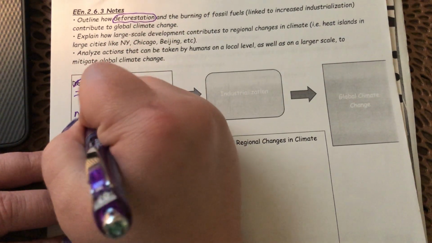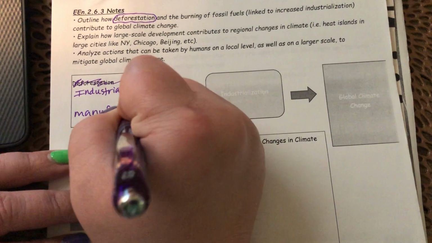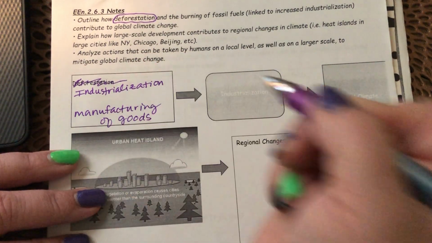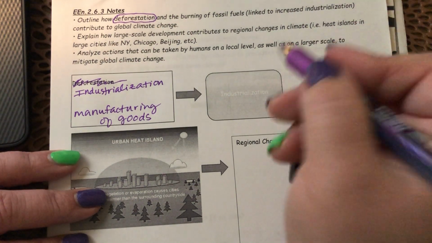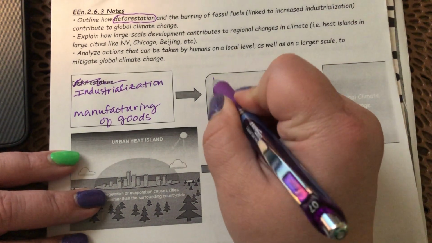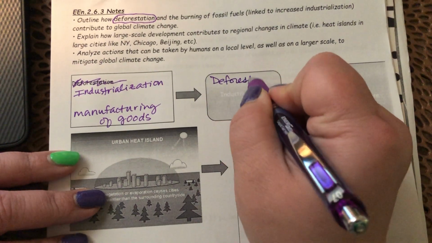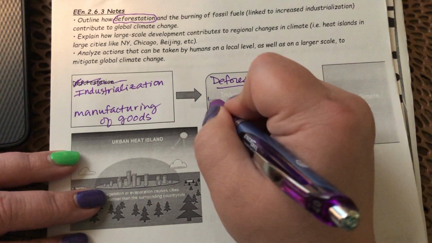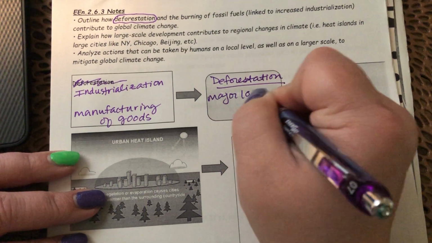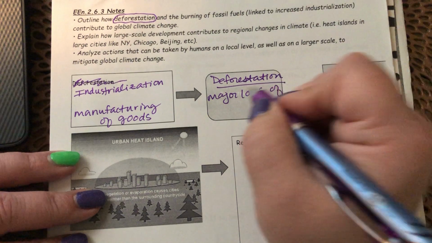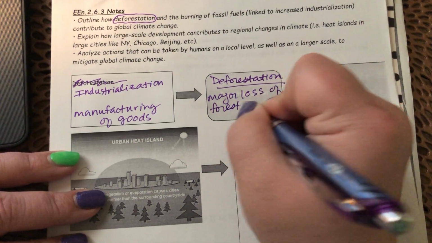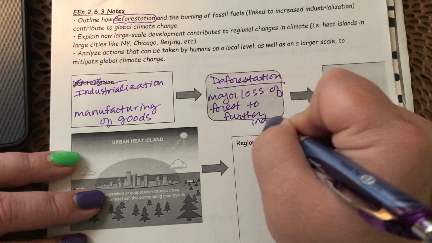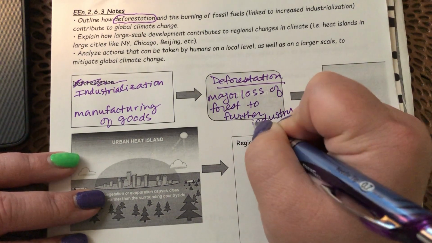And this is just the manufacture of goods, how we manufacture things that we need. Now, this one should say deforestation. Okay. And this is major forest clearing to further our industry. And this is happening too much, and we're killing our forests.